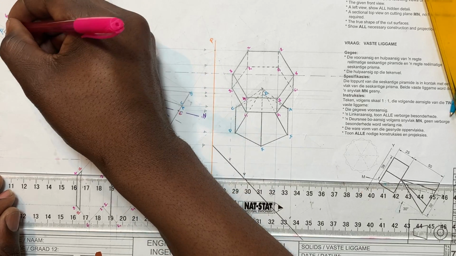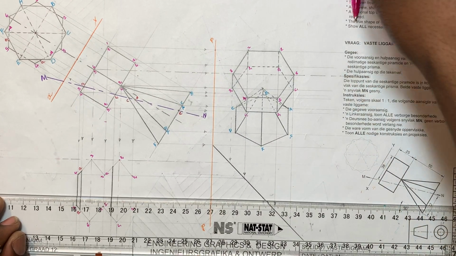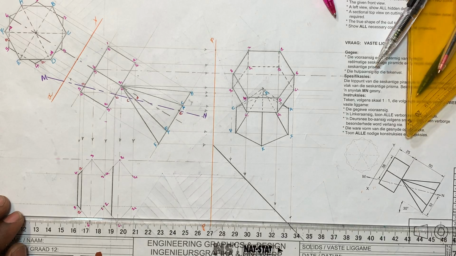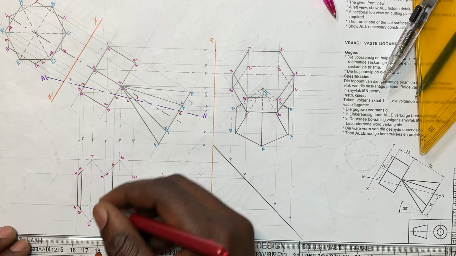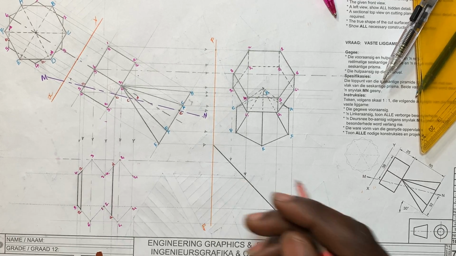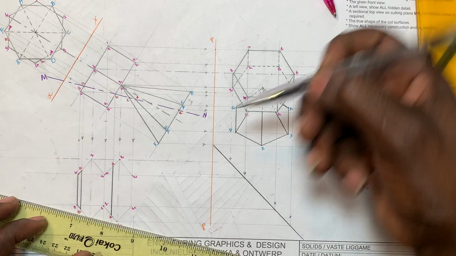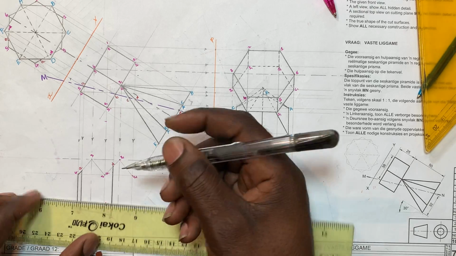Small letter B, even right here, there's your small letter B. So even in my solution, this is going to be the small letter B, as well as this one, such that B to A, from here, there is my A.